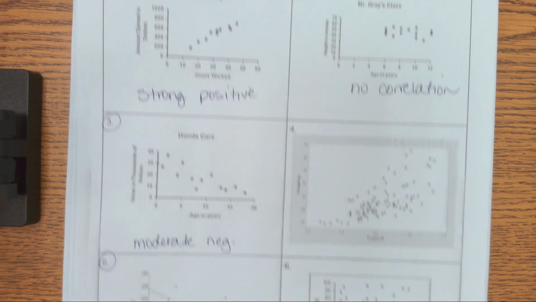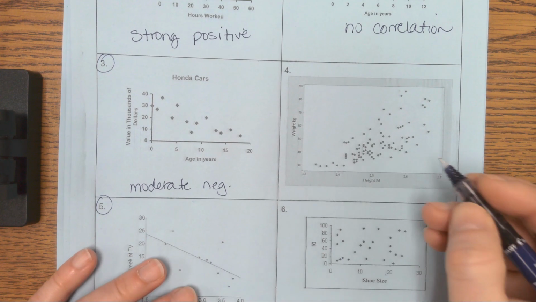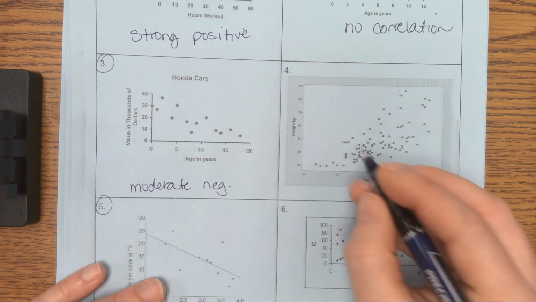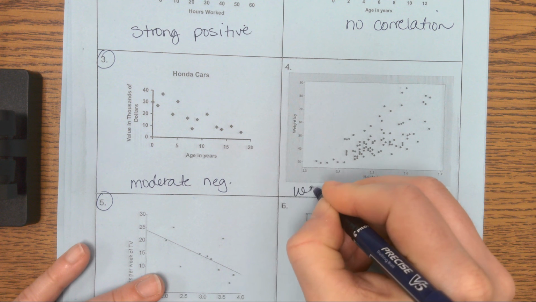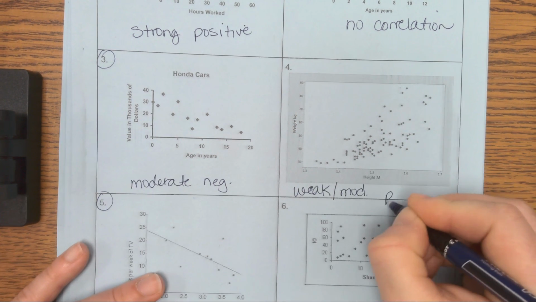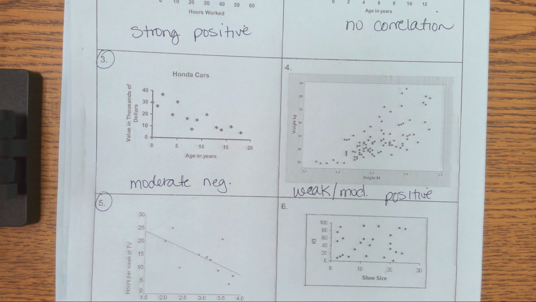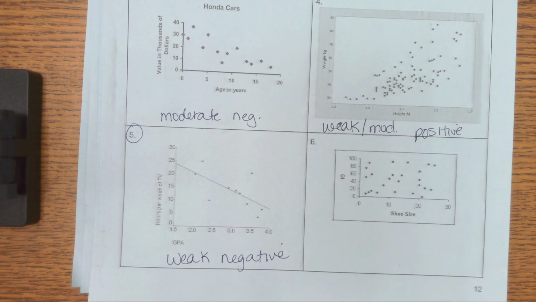What do you think about 4? Moderate or weak, I think you could say. Weak or moderate, I would accept, and that's positive. And then 6 would be no correlation.